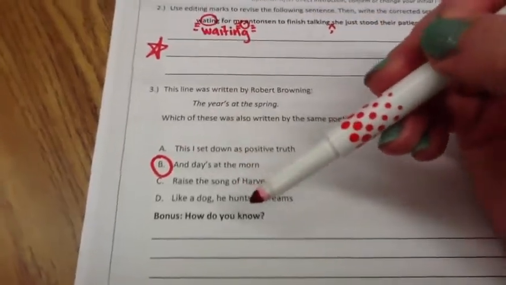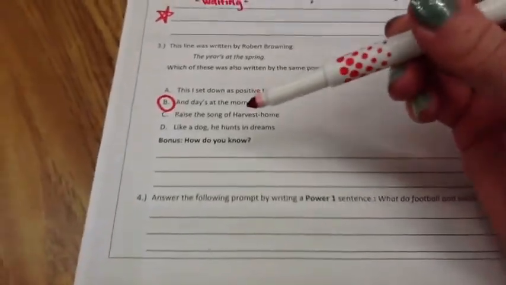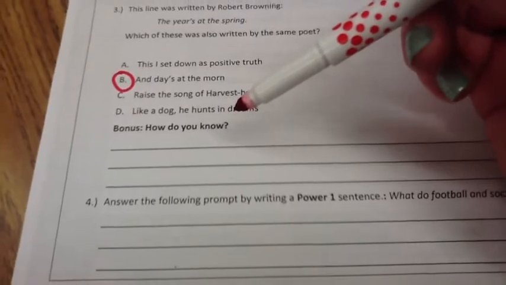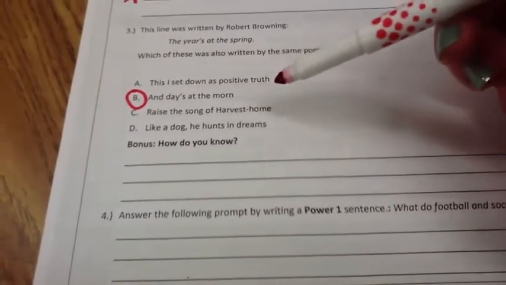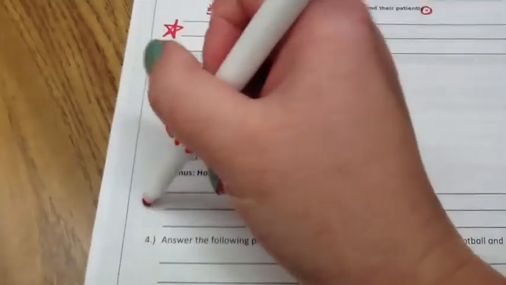And I don't see that same parallel structure in any of the other answer choices. If you're able to explain this on your own, please answer this question: how you knew that this line was also written by Robert Browning. Go ahead and do that, and then when you're ready to move on, resume the video.